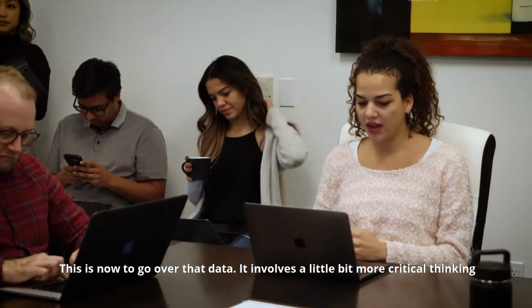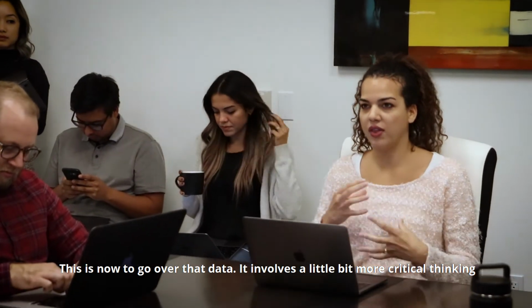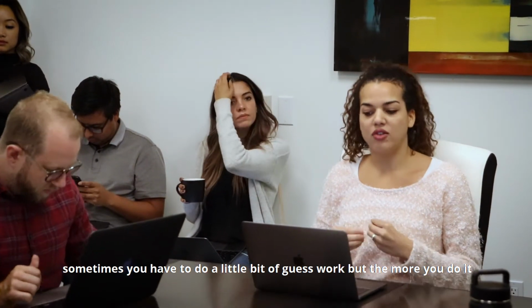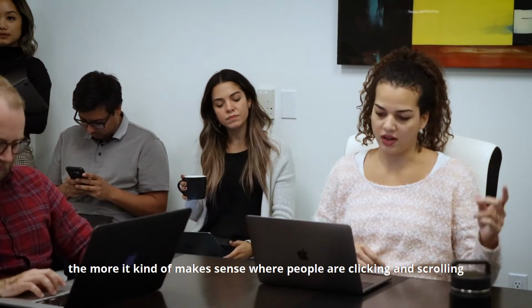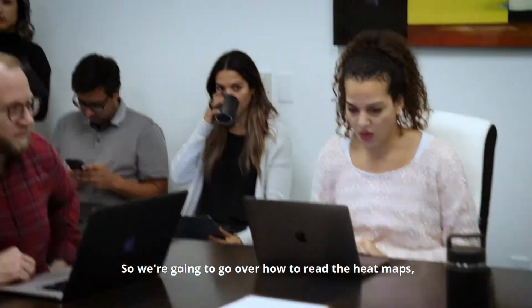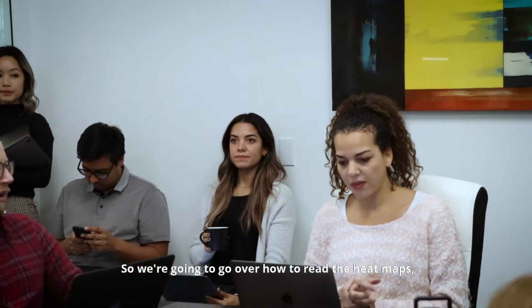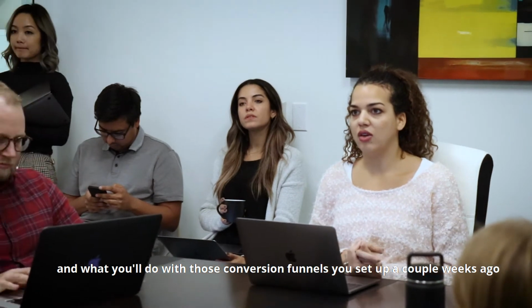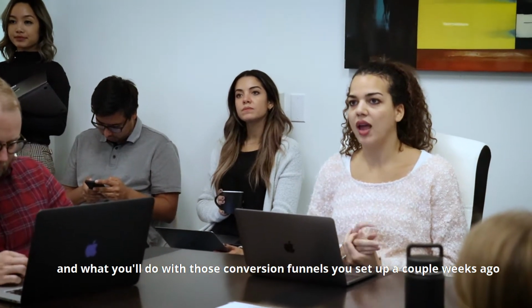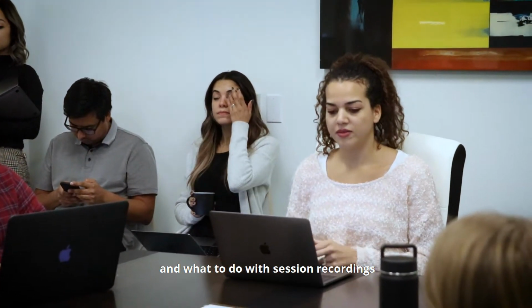This is now to go over that data. It involves a little bit more critical thinking. Sometimes you have to do a little bit of guesswork, but the more you do it, the more it kind of makes sense where people are clicking and scrolling and what that means. So we're going to go over how to read the heat maps, how to read the poll responses, and what you'll do with those conversion funnels that you set up a couple weeks ago, and what to do with session recordings.